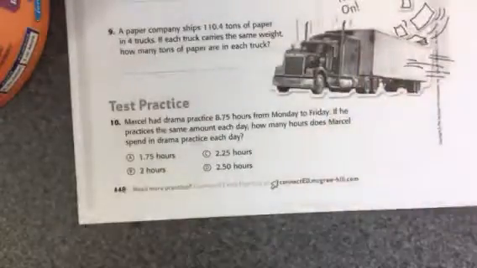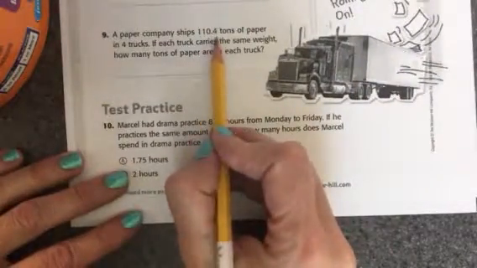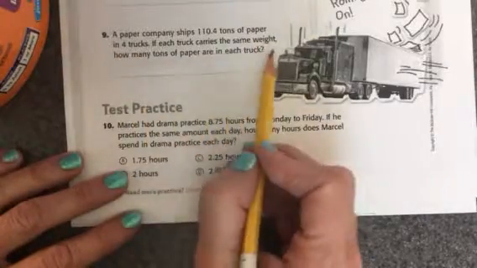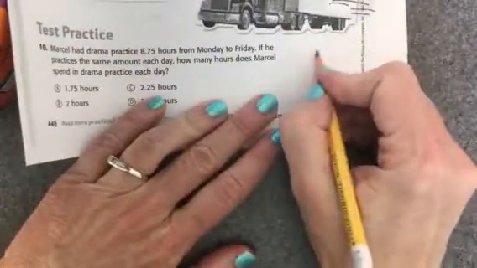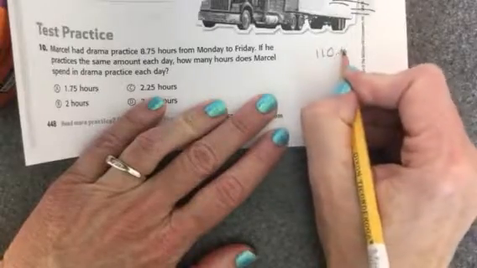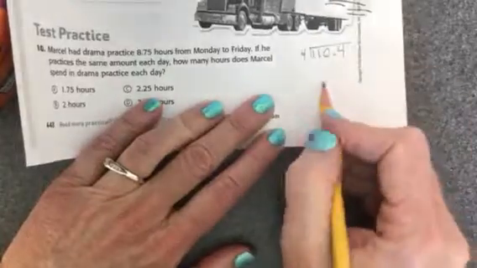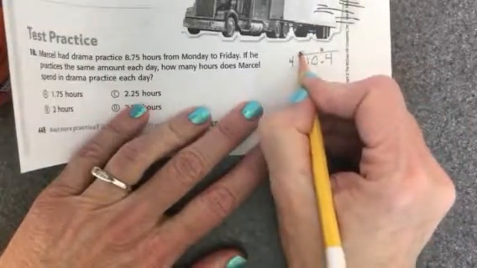Yeah, if 3 is less than 9, then there's no way that the answer can be greater than 1. All right, let's look at number 9. A paper company ships 110 4/10 tons of paper in 4 trucks. If each truck carries the same weight, how many tons of paper are in each truck? Okay, I think I'm going to do it over here so I have a little bit more room. 110 4/10 divided by 4. Okay, first thing I do is bring my decimal up. 4 can't go into 1.